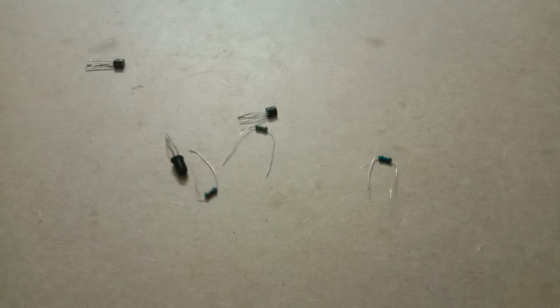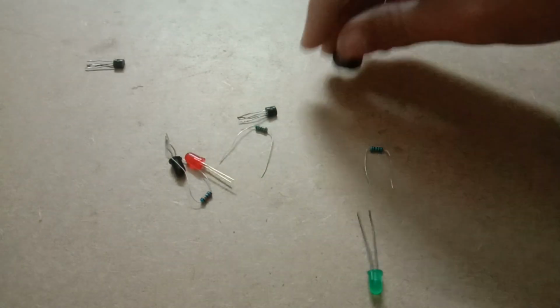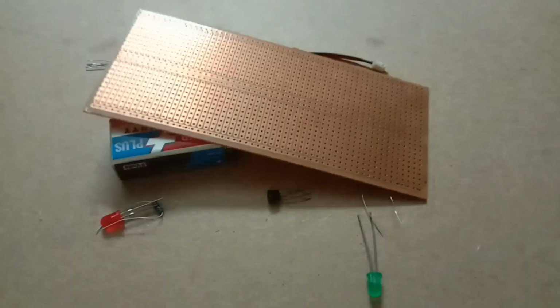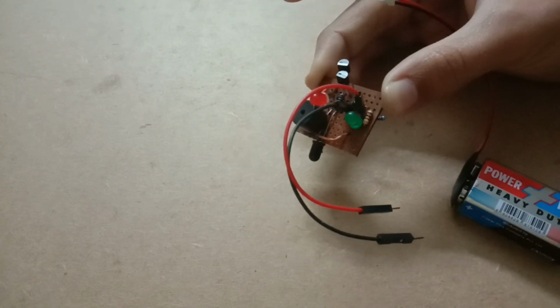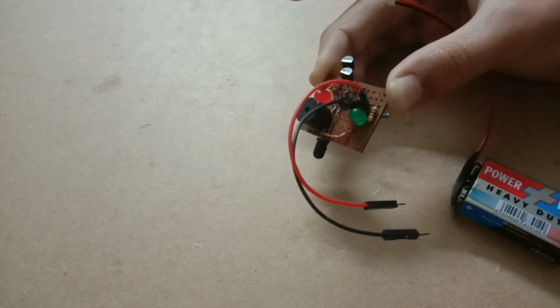So to make this project, we would need an IR receiver, 2 NPN transistors, some resistors specified by the circuit diagram, a red LED, a green LED, a buzzer, a 9V battery, and a perf board. Let's do it. So after 20 minutes of soldering, I've made this circuit on a perf board, and now let's test it with the 100-watt bulb as an IR source.